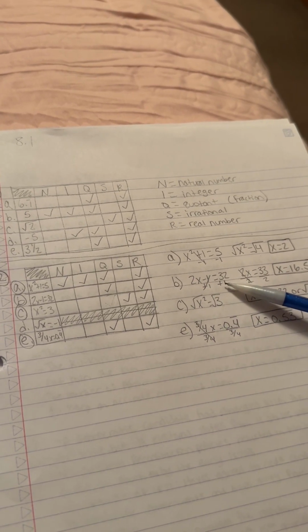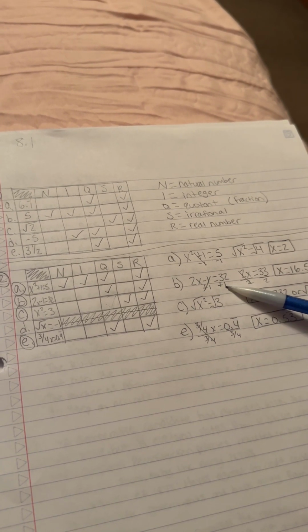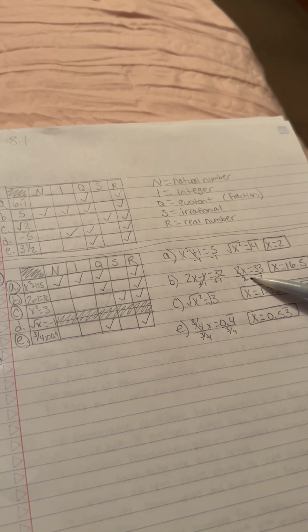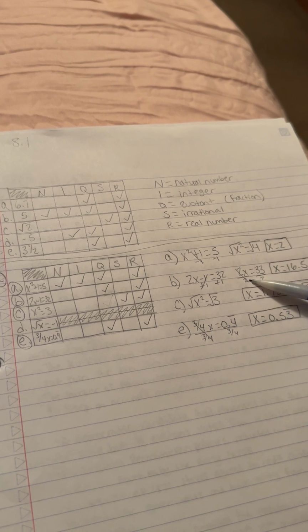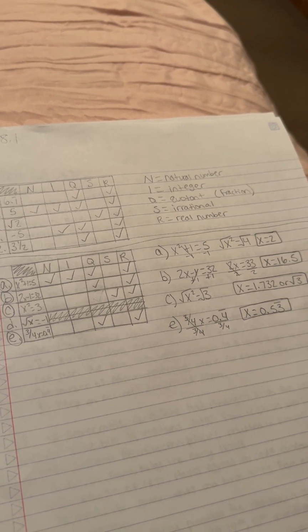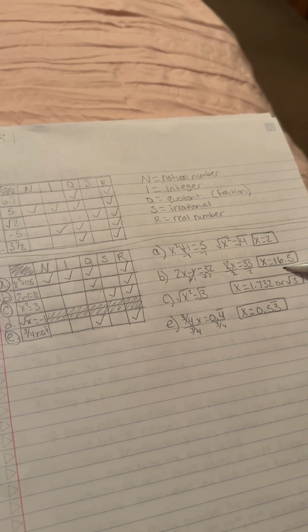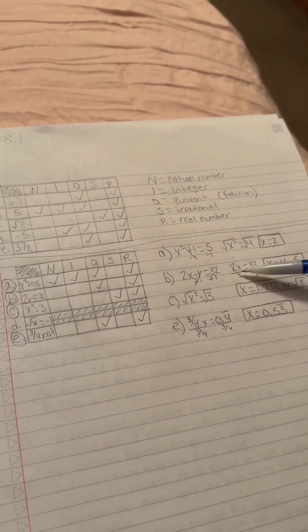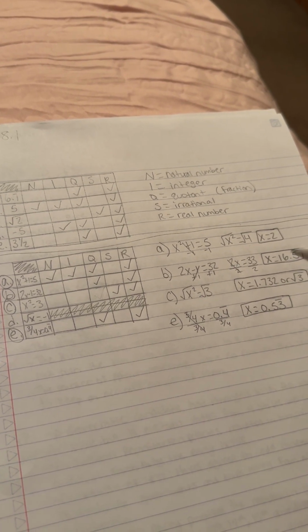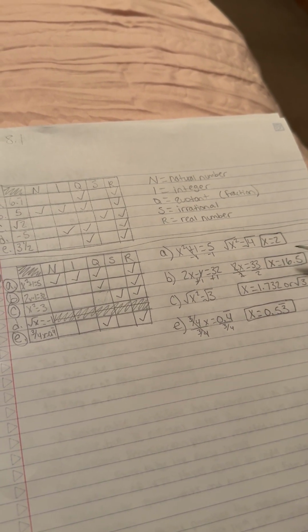2x minus 1 equals 32. Add 1 on each side to get rid of the minus 1. That leaves us with 2x equals 33. To get x by itself on this side of the equal sign, we're going to divide each side by 2. That leaves us with x equals 16.5. So you can either have your answer as x equals 33 over 2 or simplify it to x equals 16.5, which is what I did and what I'll be referencing.